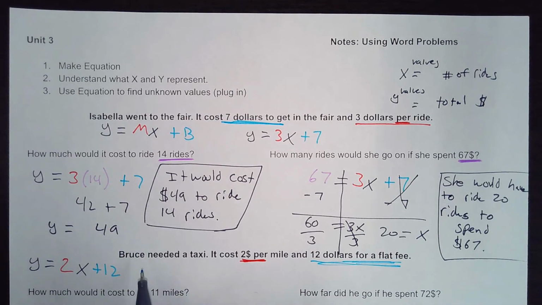I know I kind of jumped into it because we did it in the last video, but Bruce needed a taxi. It cost $2 per mile and $12 for a flat fee. We come up with this equation. Now the question's asking us, how much would it cost to go 11 miles?